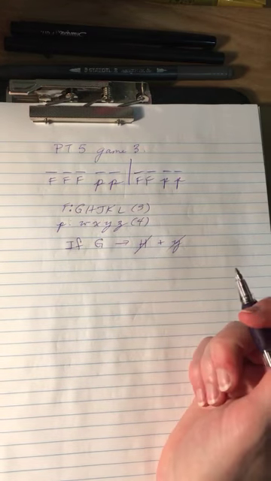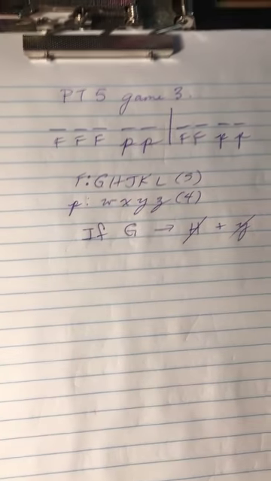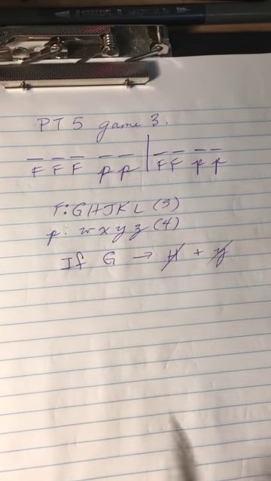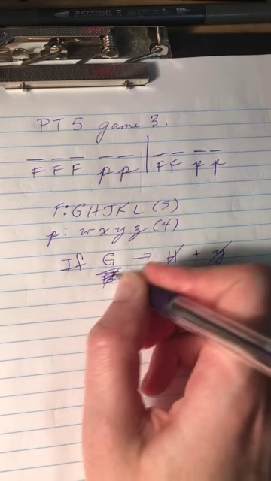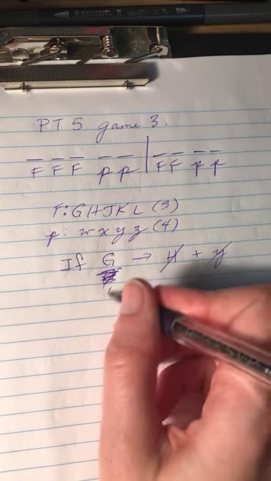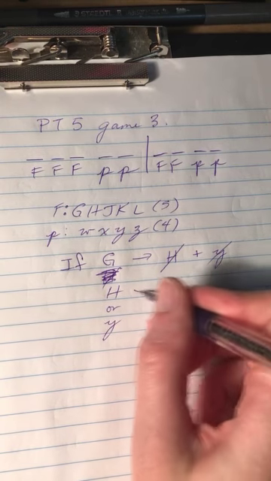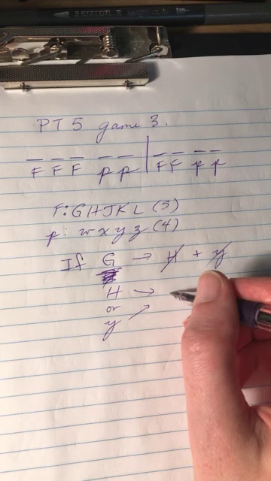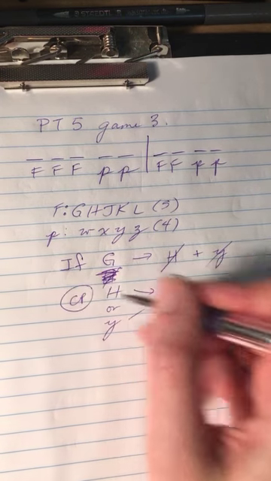Okay, let's see if we can get a little more light here. Okay, and then the contrapositive would be if she selects H or she selects Y, okay, if either of those things are true, then she must not have selected G. And that's our contrapositive.